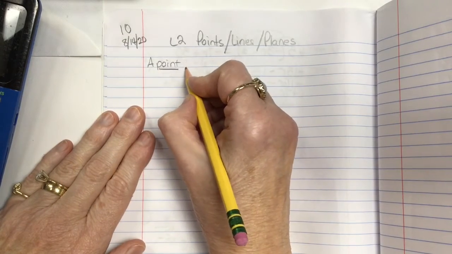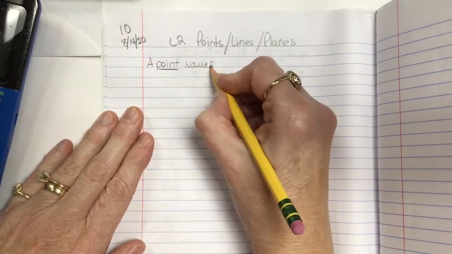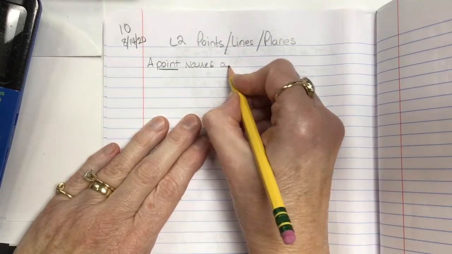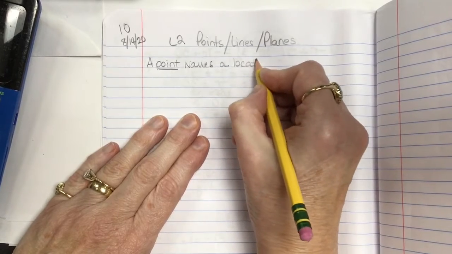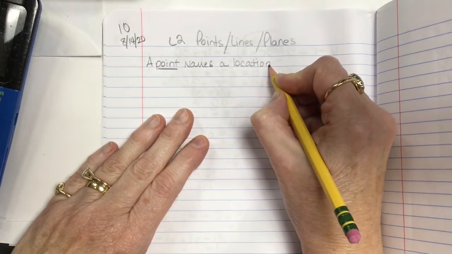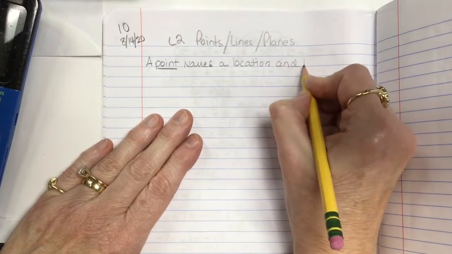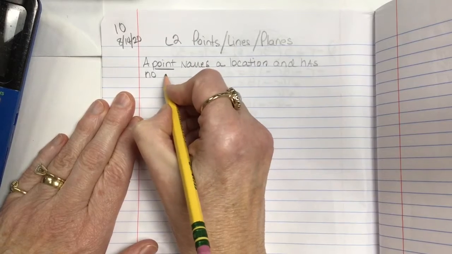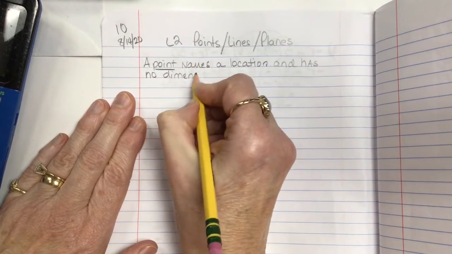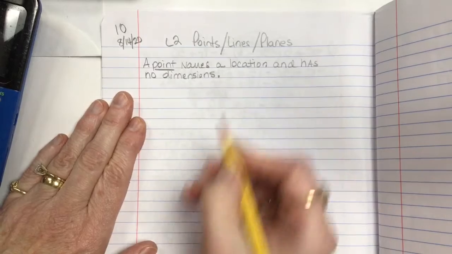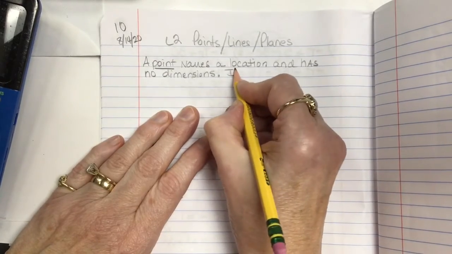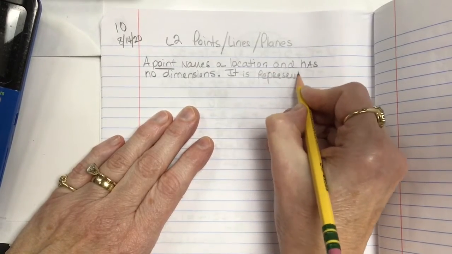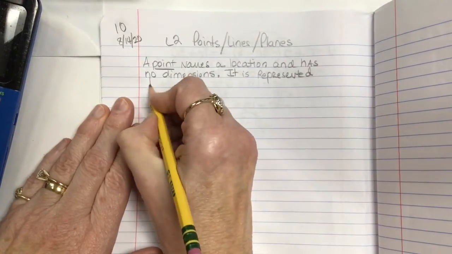A point names a location and has no dimensions. It is represented by a dot.